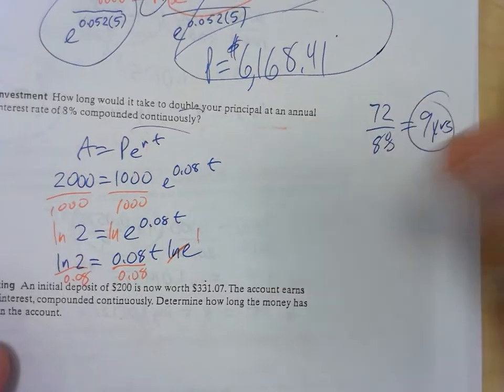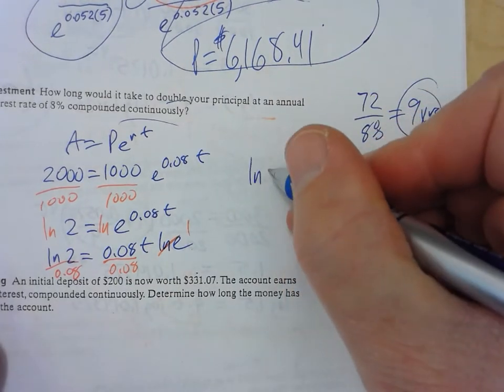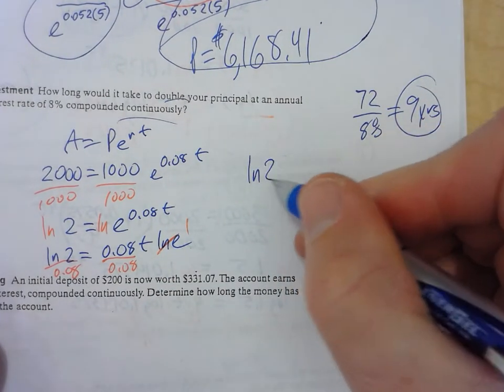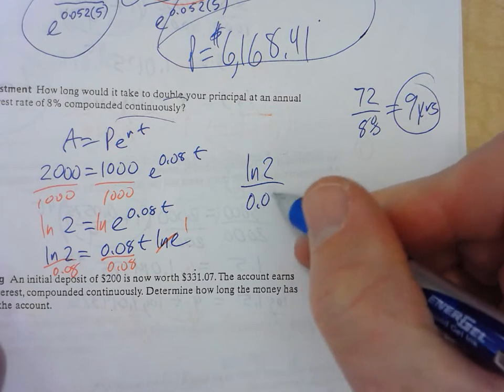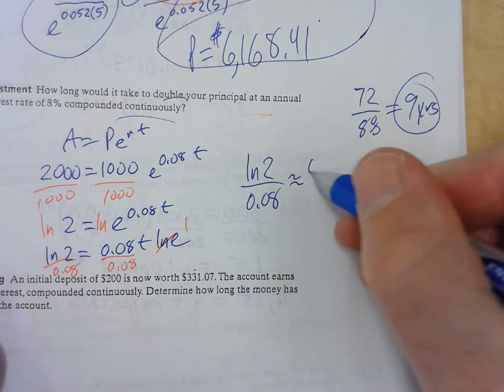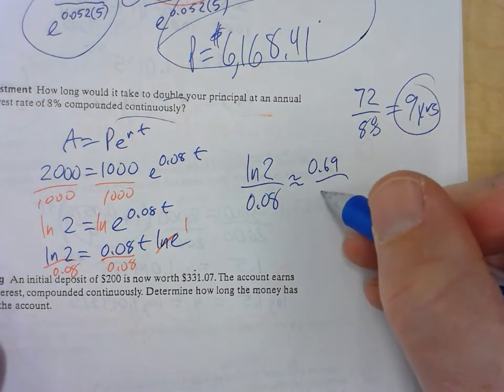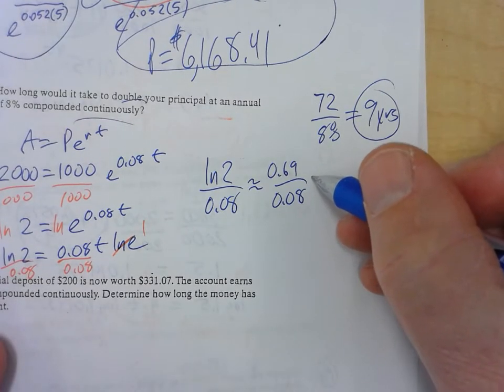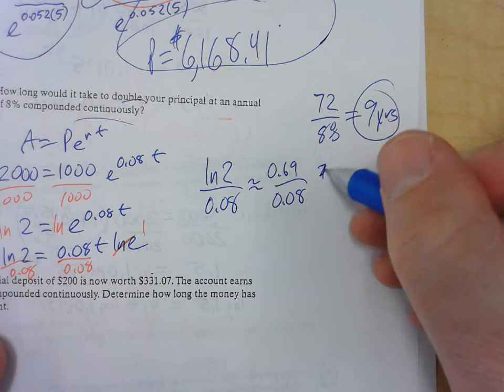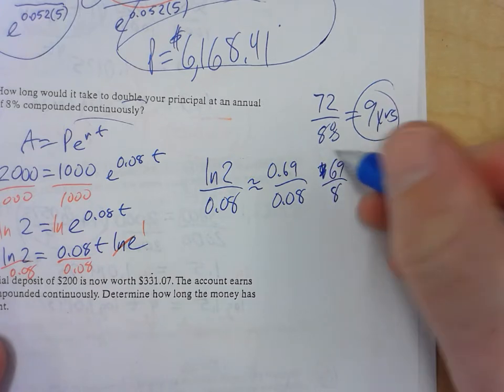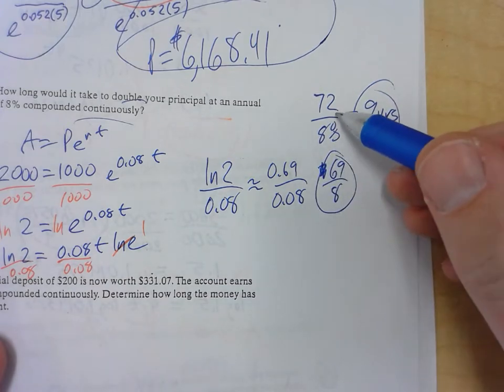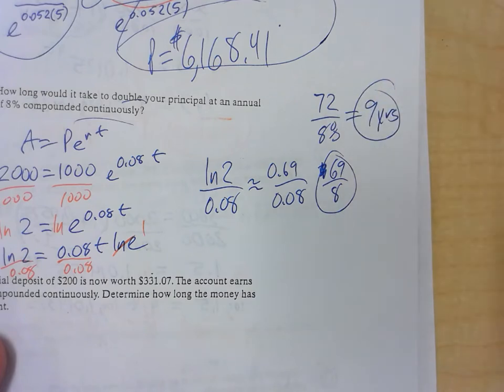And this is where the rule of 72 comes from, because the natural log of 2 divided by 0.08, the natural log of 2 is approximately 0.69, so it's kind of like dividing 69 by 8. But bankers use 72 because it divides a lot easier instead of using 69.